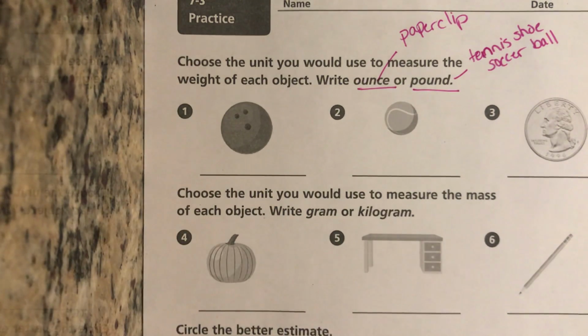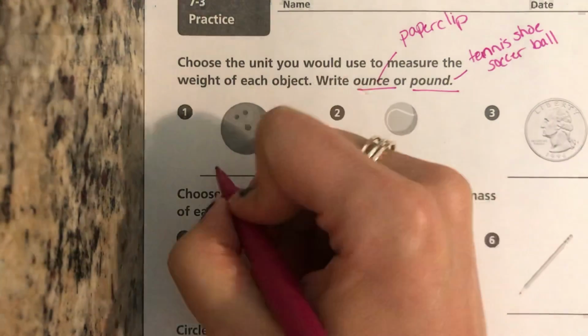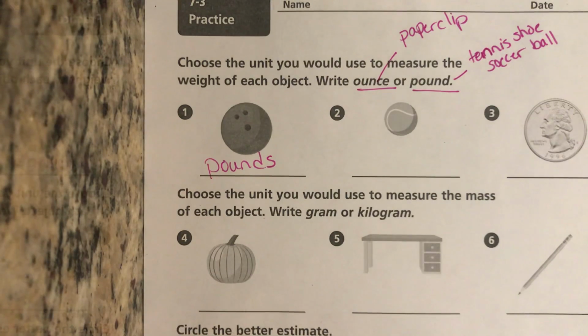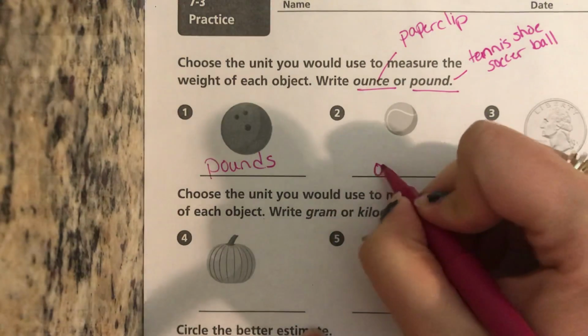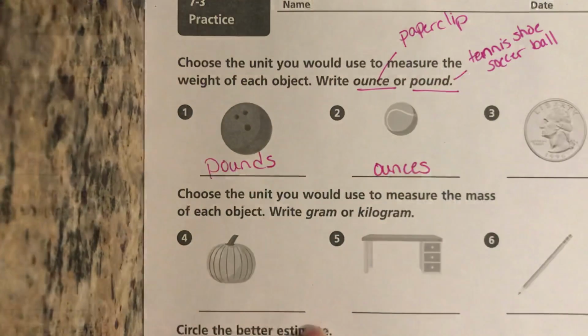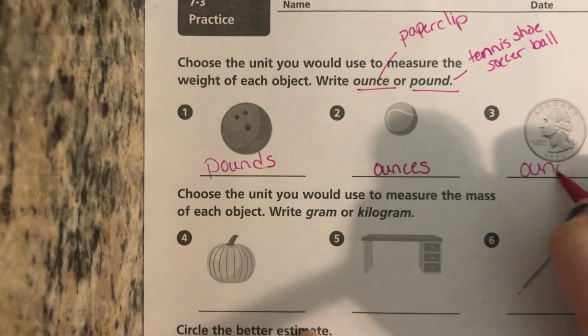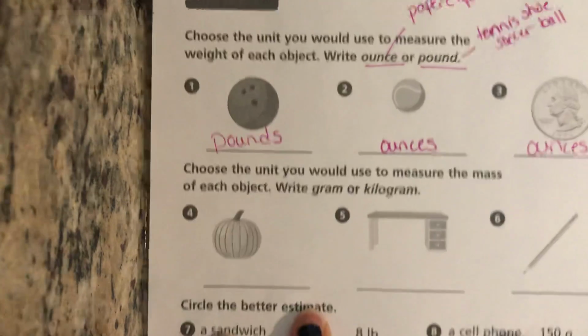So for a bowling ball in number 1, would I want to measure it using ounces or pounds? I would want to measure it in pounds. Bowling balls are heavy, so I would measure it in pounds. Tennis ball, pretty lightweight. If I think about a tennis ball compared to a soccer ball, there's definitely a noticeable difference. So for tennis balls, I would say ounces. And same thing with this quarter. It's going to be measured in ounces as well, because it's a very lightweight object.